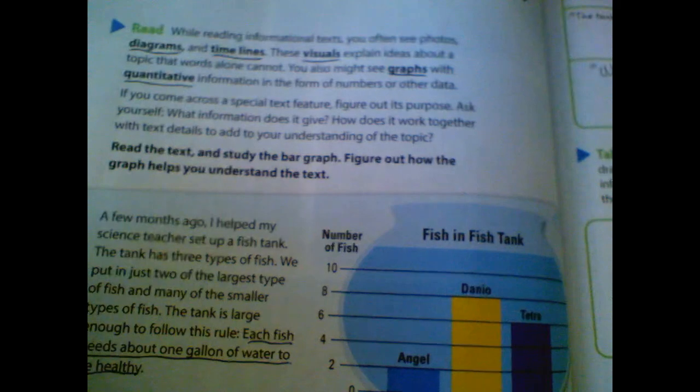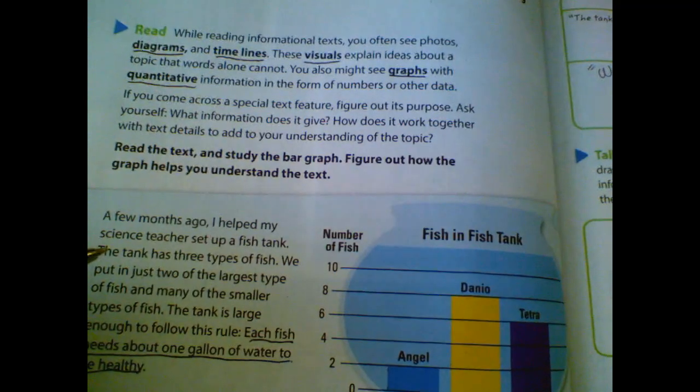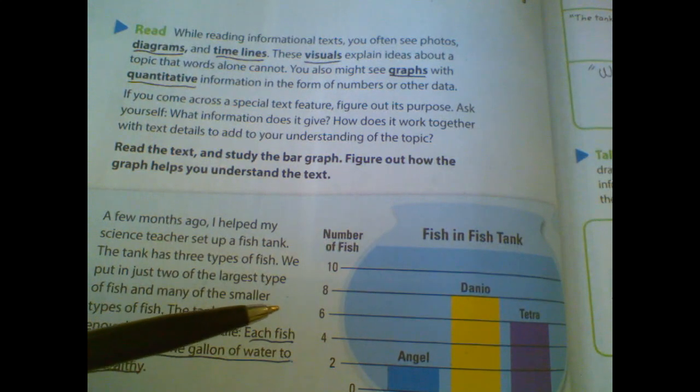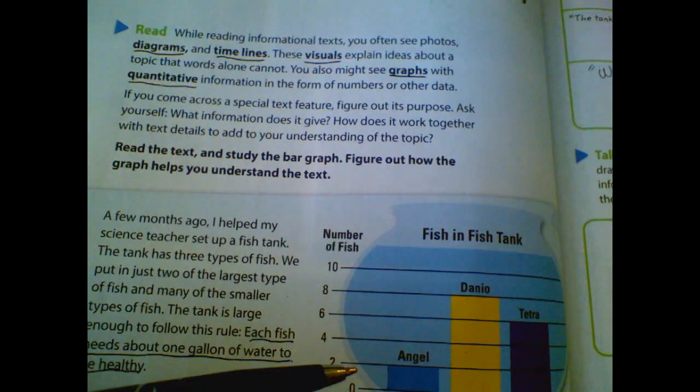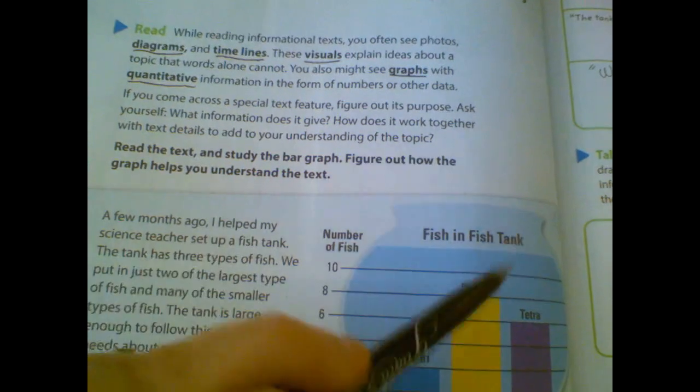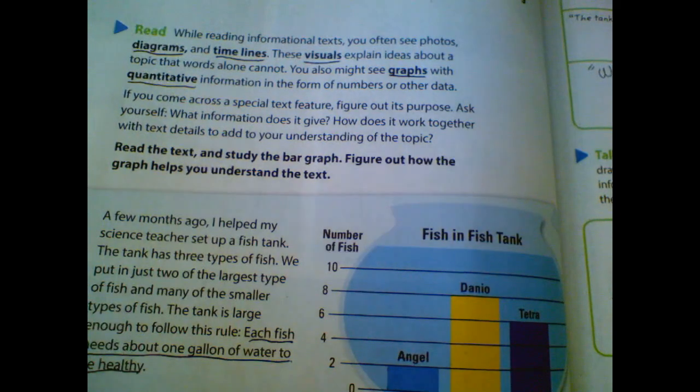Okay, so let's go back to our chart. Let's go down a little bit. My passage. And if I go over, remember this that I underlined? Each fish needs about 1 gallon of water to be healthy. So, if each fish needs a gallon of water, I've got to figure out how many fish I've got in all, don't I? So I'll know how many gallons. So I know I've got 2 angelfish, 8 of the Dineo fish and 6 of the tetra fish. So if I add 2 plus 8, I get 10. And then 10 plus 6 gives me 16.